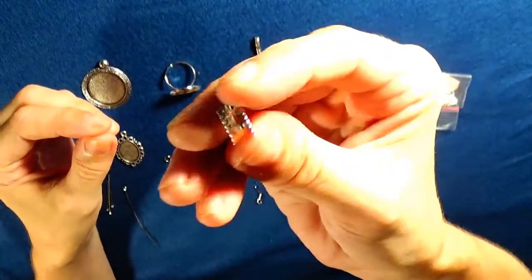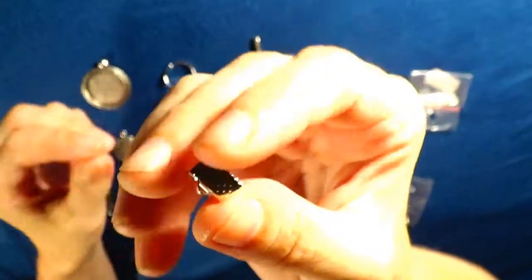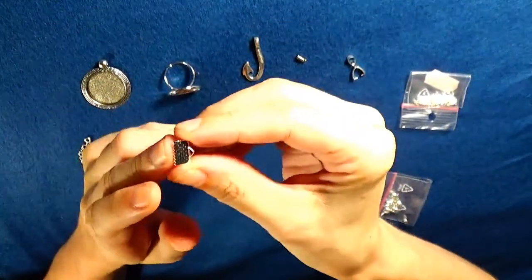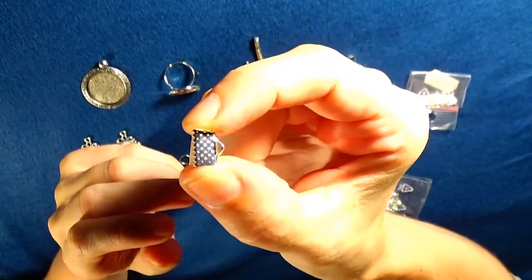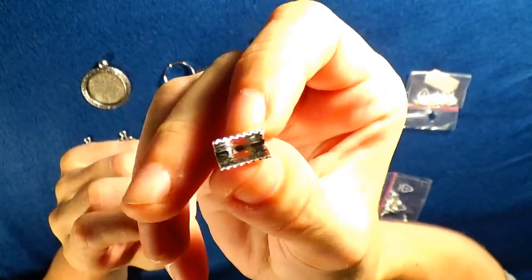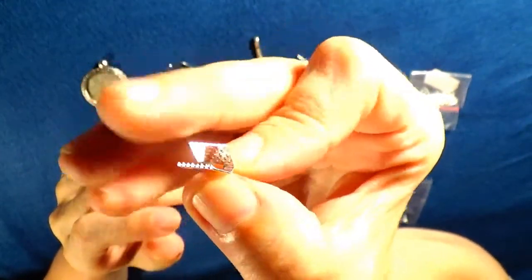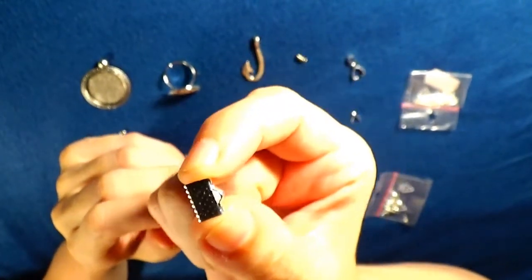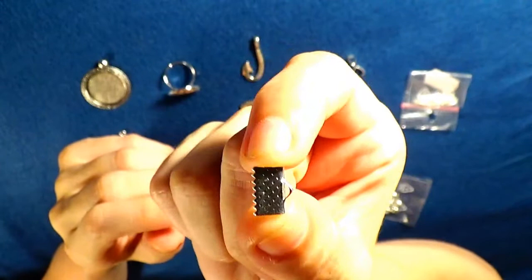Also, this item here is used for making necklaces, but the only difference is that here, as you can see, it has these small teeth, and this part is larger like this. So it is used for ribbons.